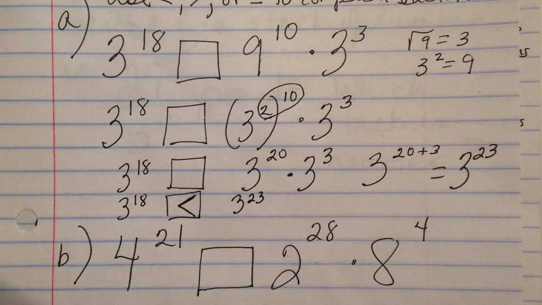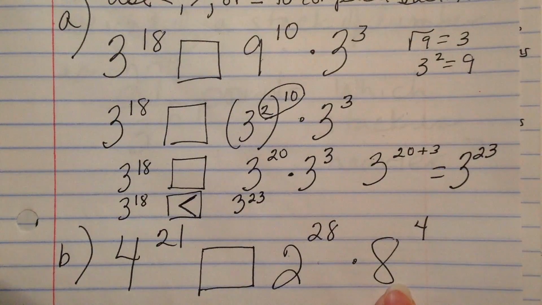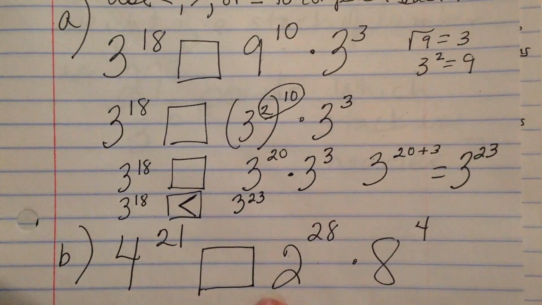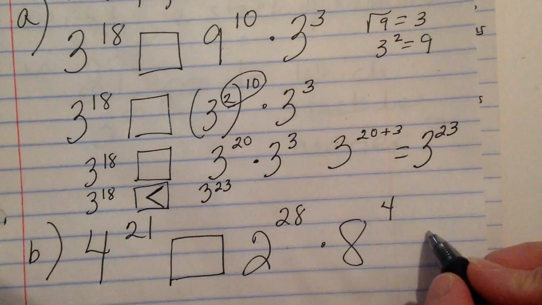4 to the 21st, how does that compare to 2 to the 28th times 8 to the 4th? Now, what we want to do is try to raise both sides from the smallest base. Well, comparing my bases, I have a base of 4, 2, and 8. Can we raise every one of these numbers from base 2? Well, let's think about it.